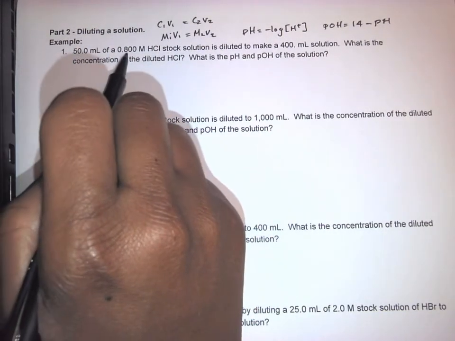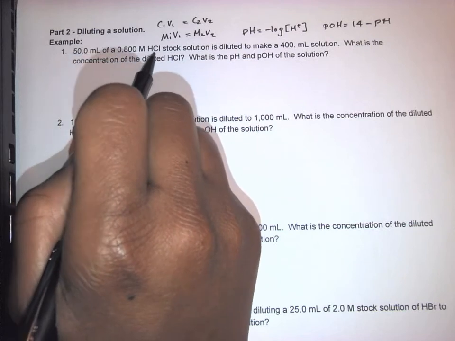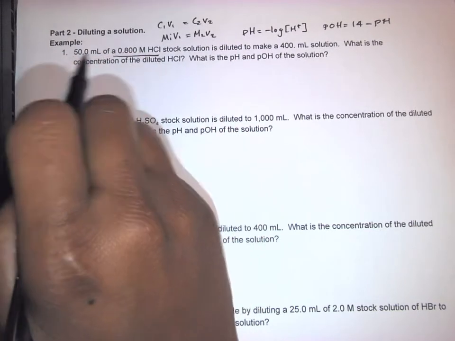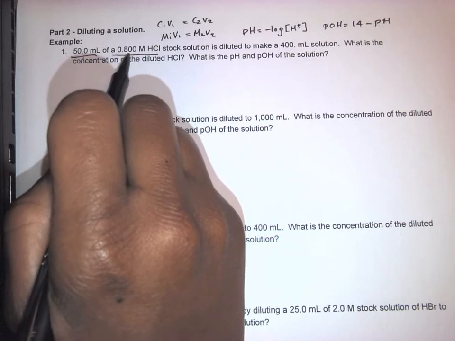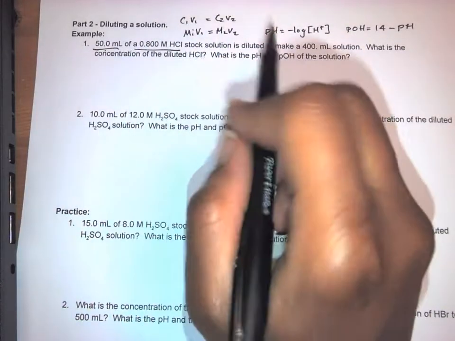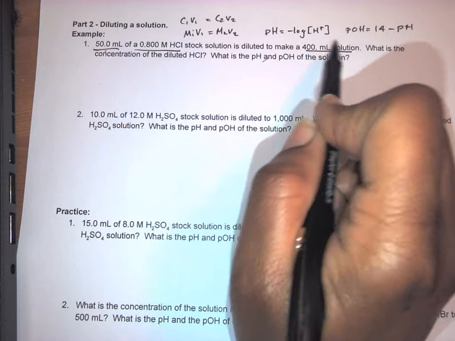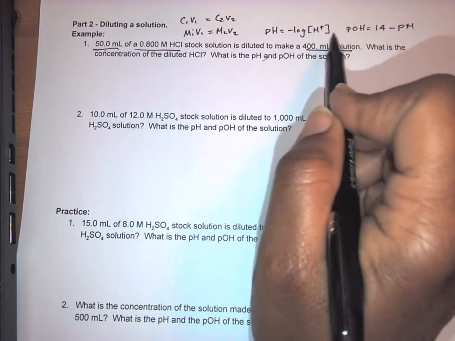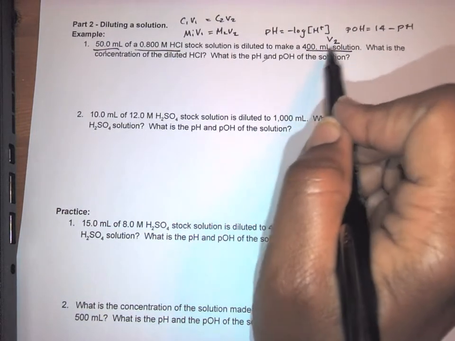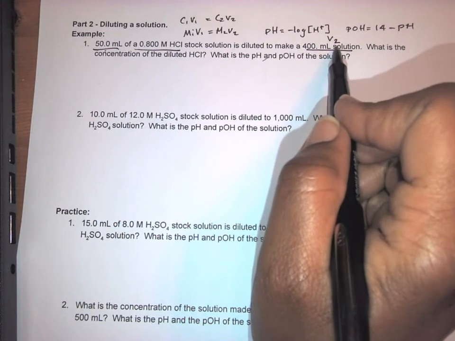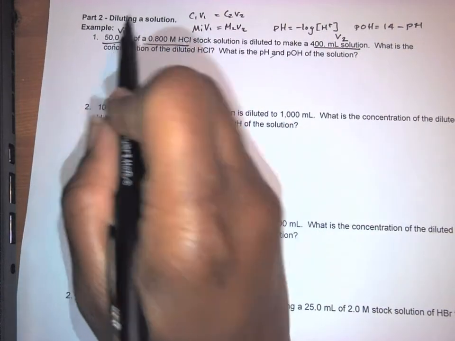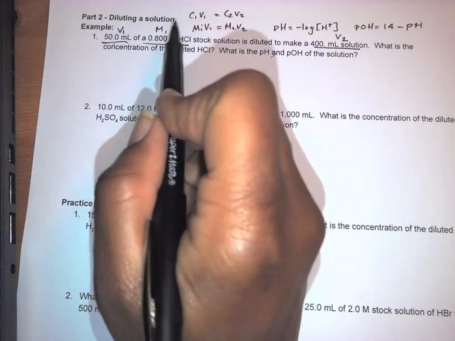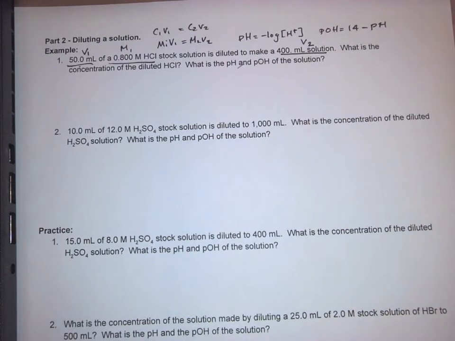50 milliliters of a 0.8 molar HCl stock solution. So we have our information. We have the volume of our stock and our concentration of our stock. It's diluted to make 400 milliliters solution. So we have the volume of the diluted solution. That's going to be my V2. And my V1 will be the volume of my stock solution, and the M1 will be the molarity of the stock solution. Okay, so what is the concentration of the diluted HCl solution?